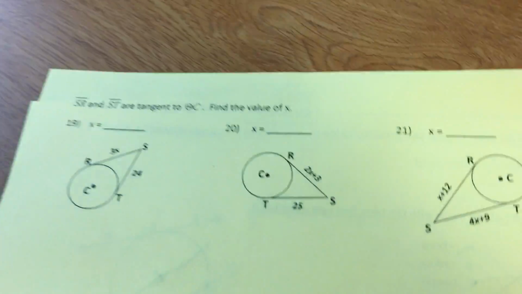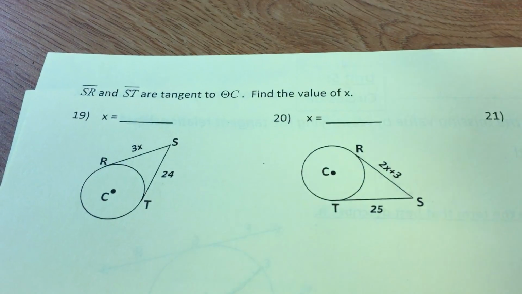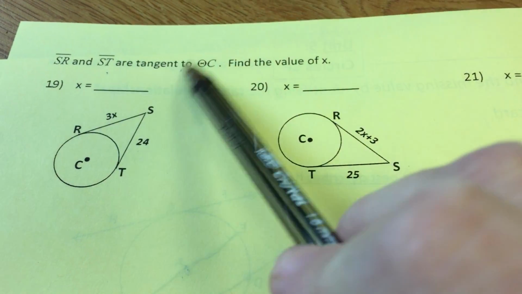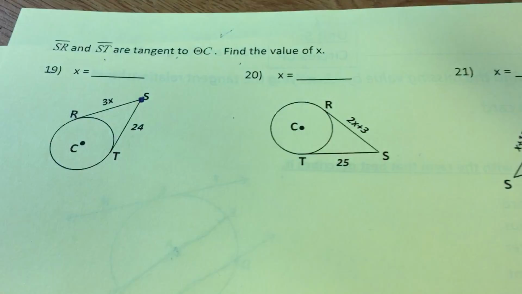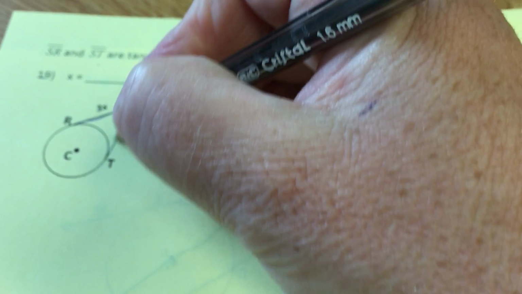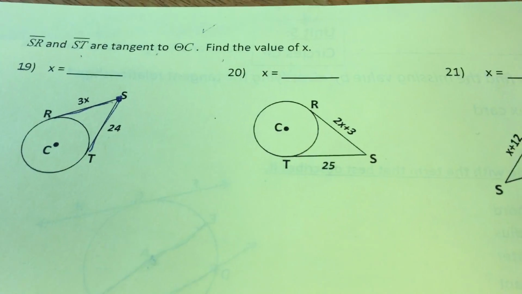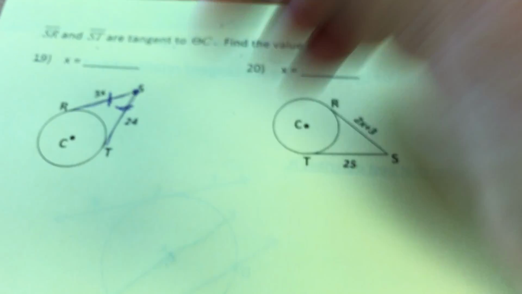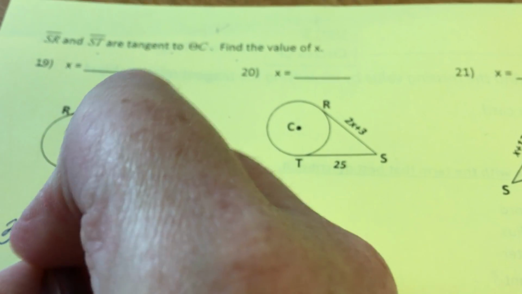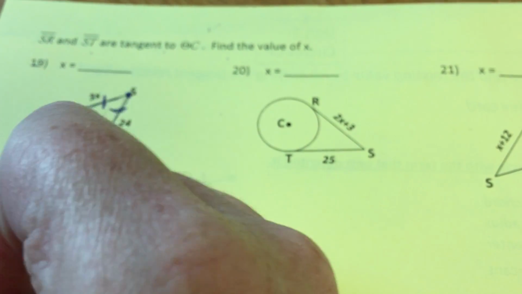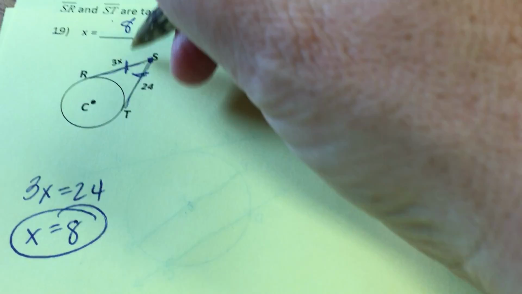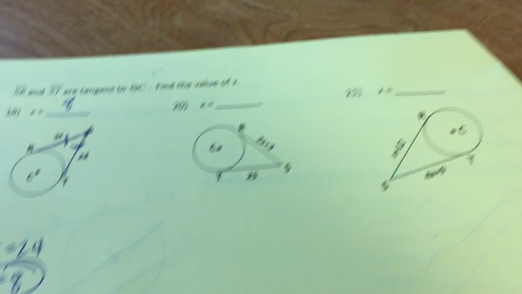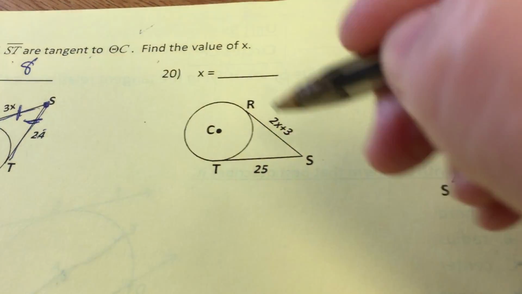On the back is the second tangent rule that you have on the front of your worksheet. It says segment SR and segment ST are tangent to C. They come from an outer point S. This is your ice cream cone problem. What can you tell me about these tangent segments? They are congruent. So you would set 3x equal to 24 and x would come out to be 8. Remember, you don't want your ice cream to fall out of your ice cream cone.